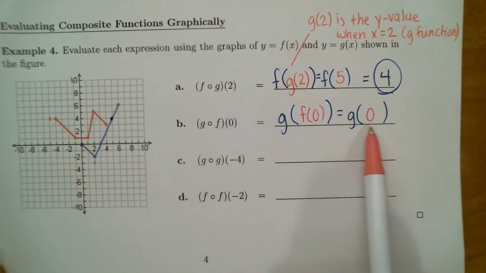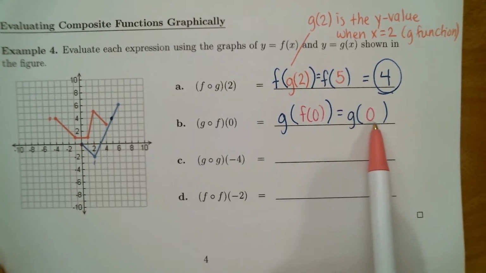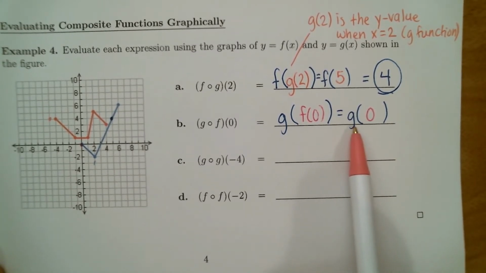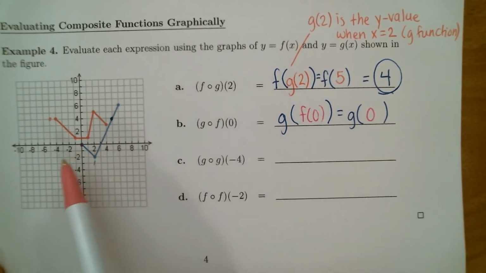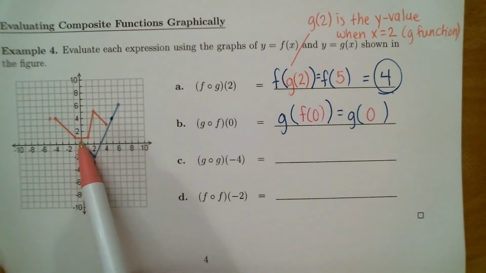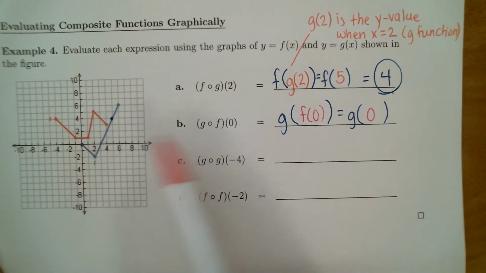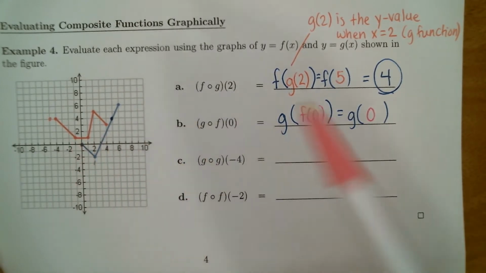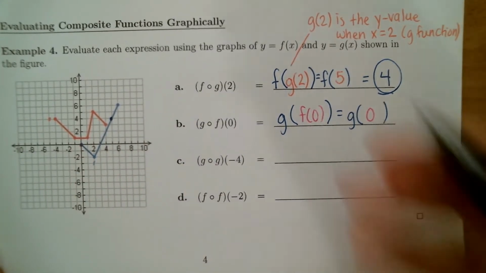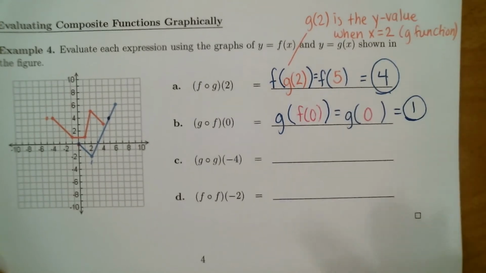So now that means that 0 is my input to g. Again, whatever's in parentheses, that's your x value. So go to where x is 0. Now you're applying the g graph, so go up to the red graph. What point is on the red graph at x equals 0? It's going to be right here. That's the point (0, 1). So if x is 0 on the red graph, the y value is 1. So the answer is 1.